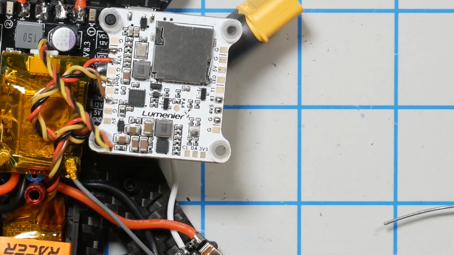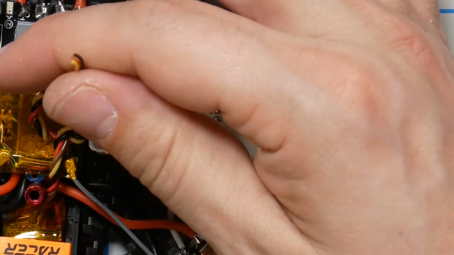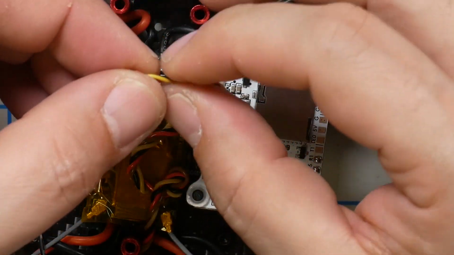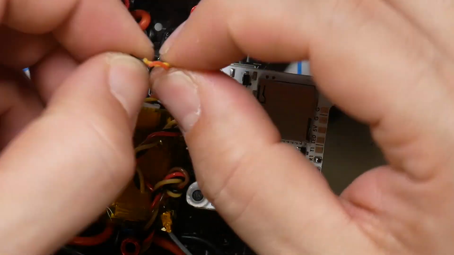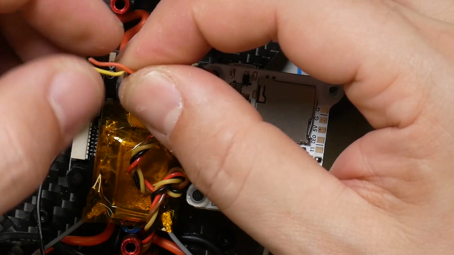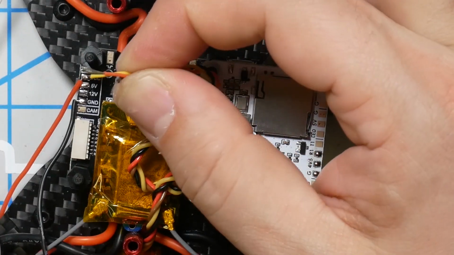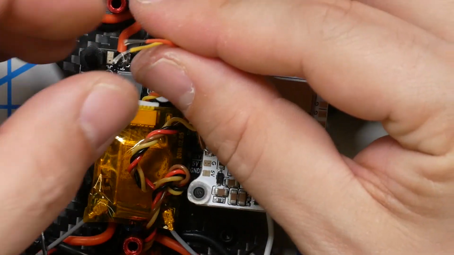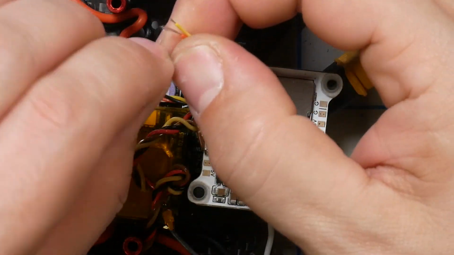And in order to make that happen, they need to put a diode between the 5-volt rail and that pad so that the other stuff on the flight controller is not powered from USB.